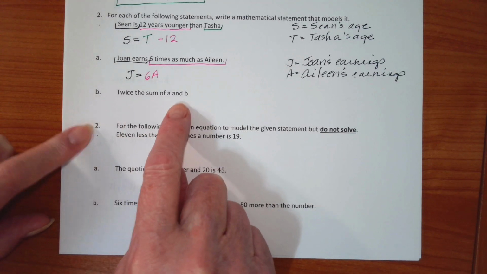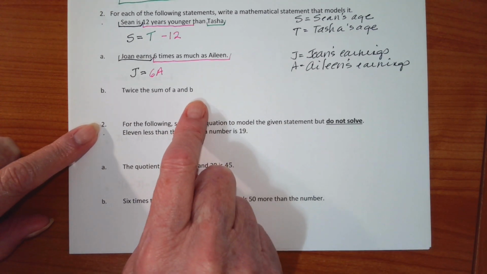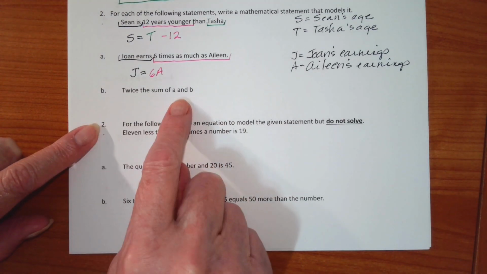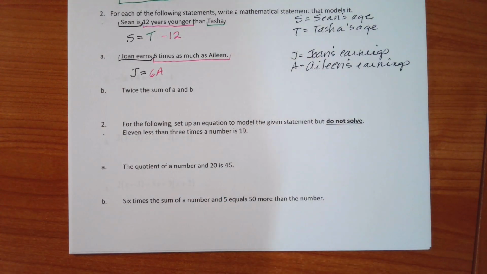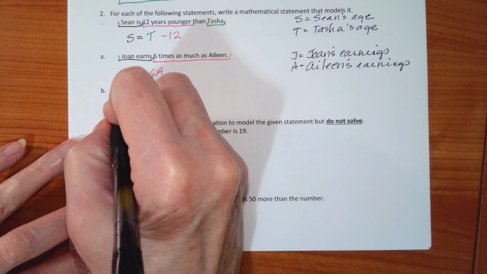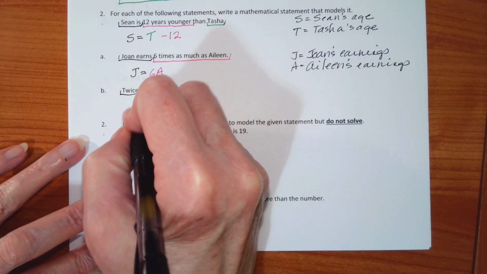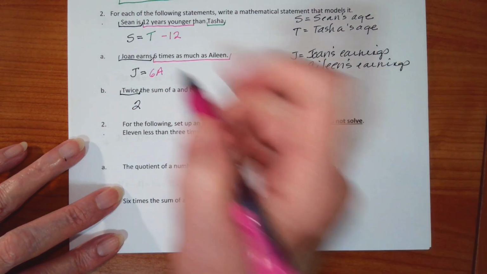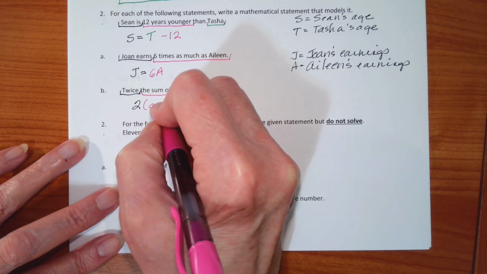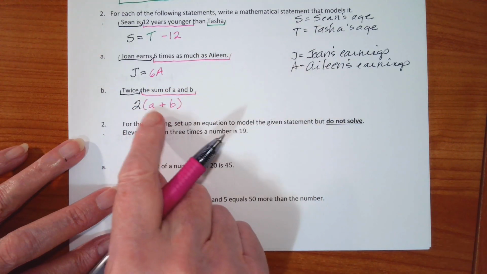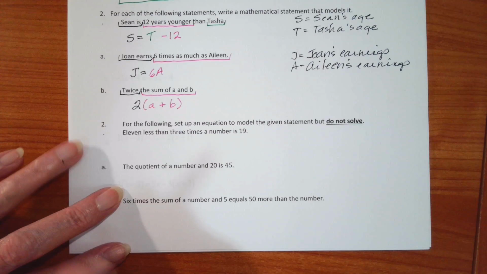Okay, so if I have twice the sum of A and B, I don't need to do anything. I know A and B. But let's think about what this says. It says twice the sum. So that means I have to add them together and then multiply it. So I'm going to multiply twice, and then the sum of A and B is A plus B, which means I would add them together first and then multiply it by 2.